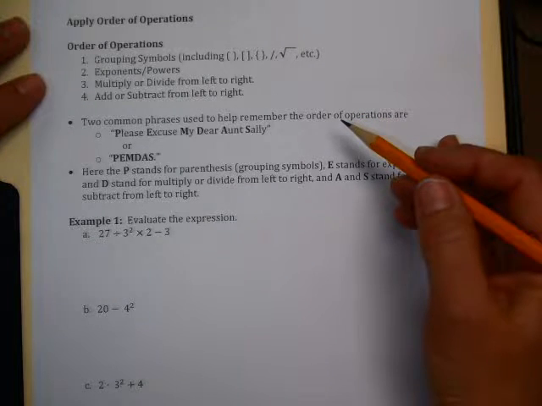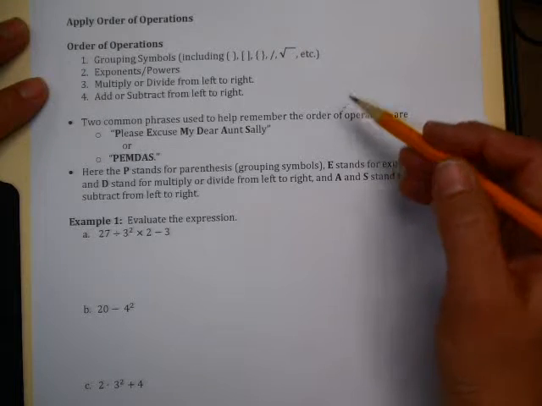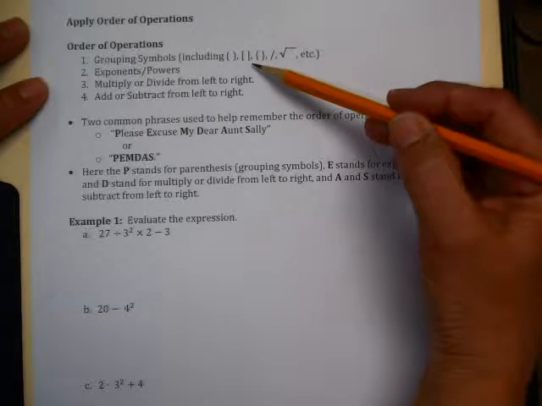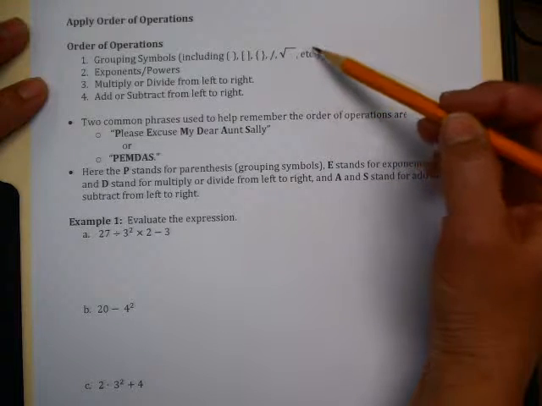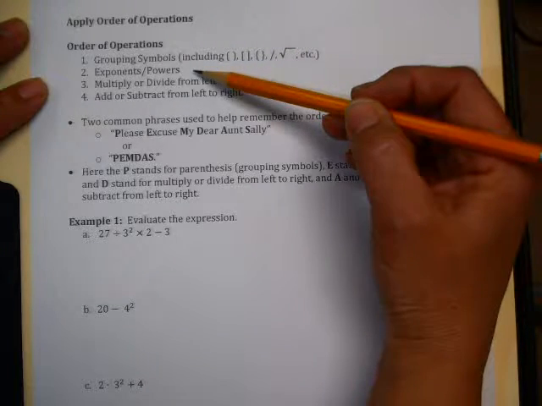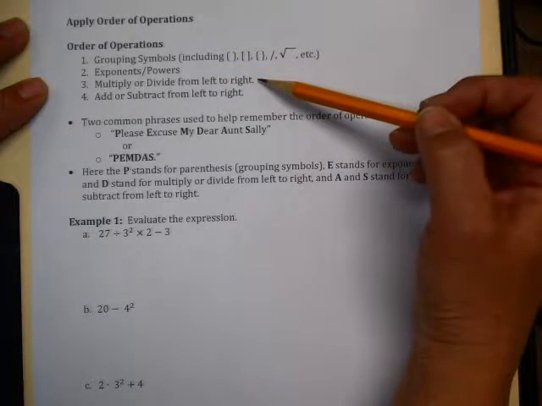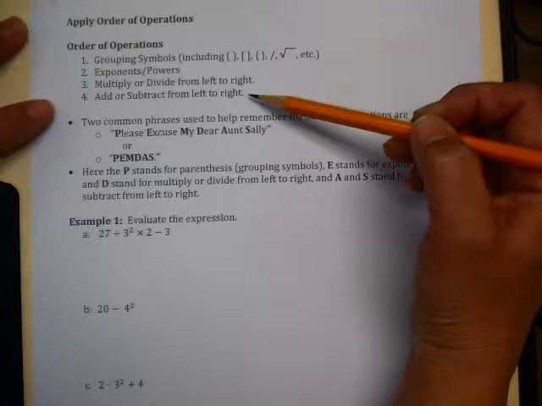The topic of this video is to apply the order of operations. First, in applying the order of operations, we first evaluate the grouping symbols. The grouping symbols could include parentheses, brackets, braces, a fraction bar, a square root sign, or other grouping symbols. Second, you will evaluate the exponents or powers. Third, multiply or divide from left to right. And fourth, add or subtract from left to right.